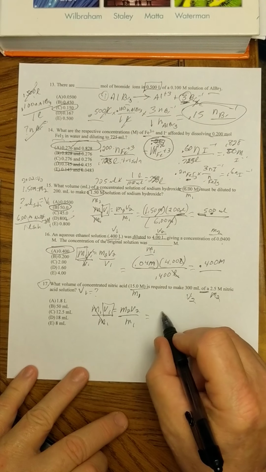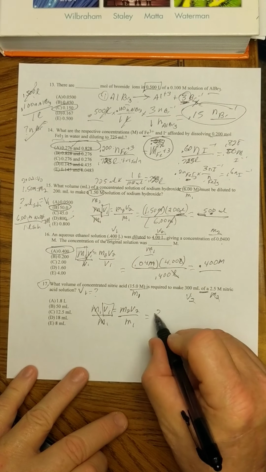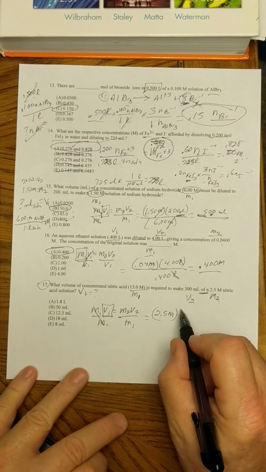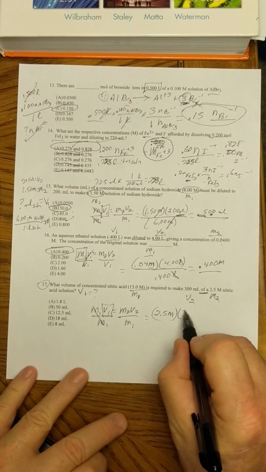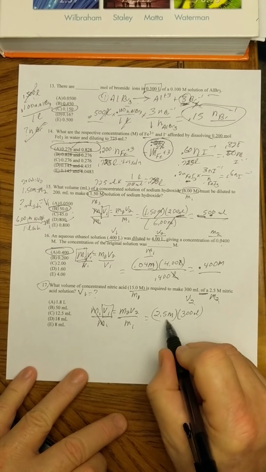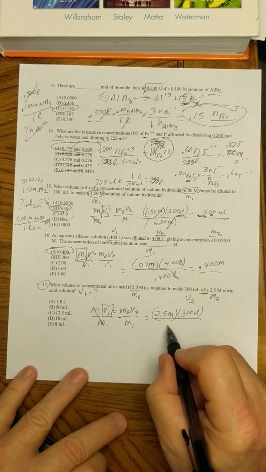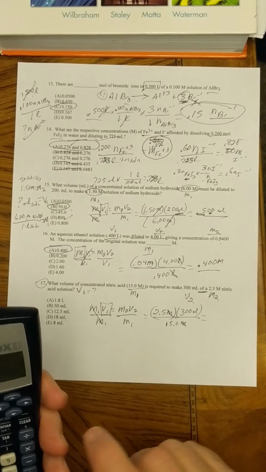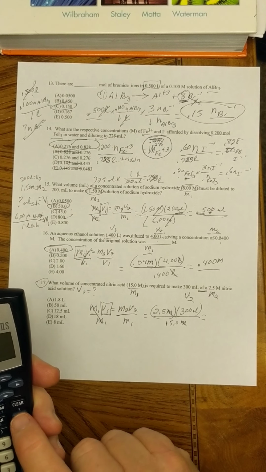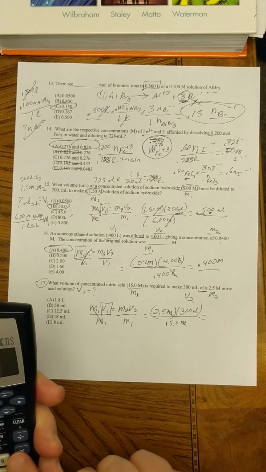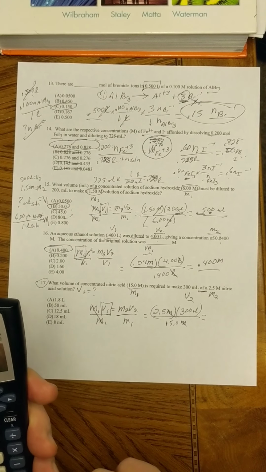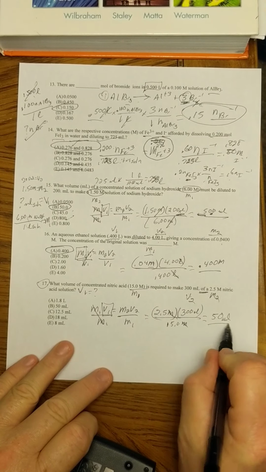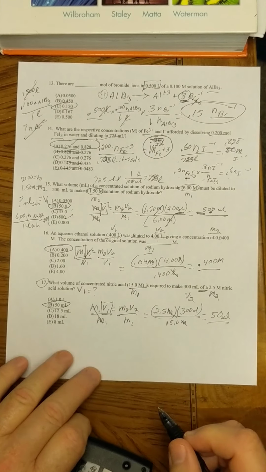Then we're going to plug in 2.5 M, volume is 300, and then divide that by 15.0 big M. So I get 2.5 times 300 divided by 15, and you get 50. And the unit is milliliters, so the answer is B.